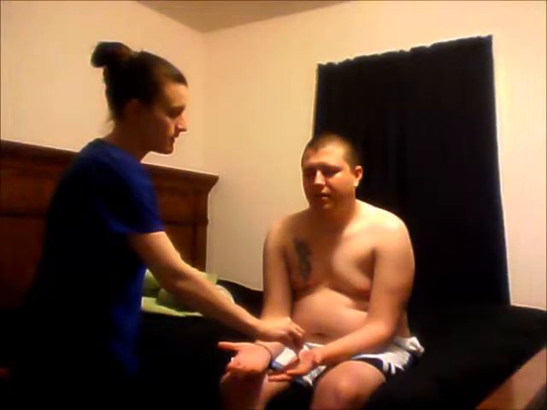Testing the patient's sensory motor function. In order to do this, I'll do a variety of different tests. Okay, so for the first part, I'm going to test for superficial pain. I'm going to take the end of a broken tongue blade. It has a dull side and it has a sharp side, and I'm going to see if the patient can differentiate between the two. Okay, so tell me which side is touching you. The dull side. The broken side.